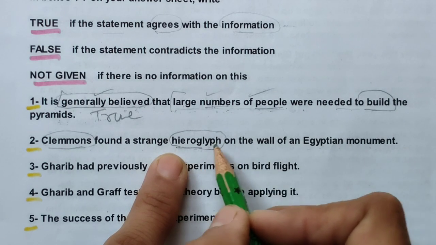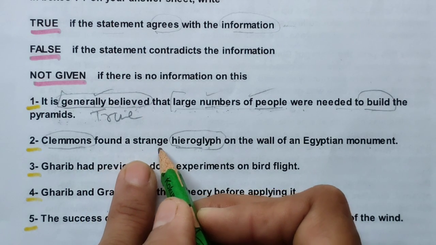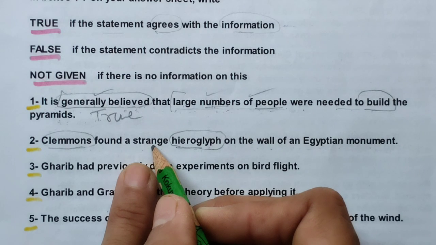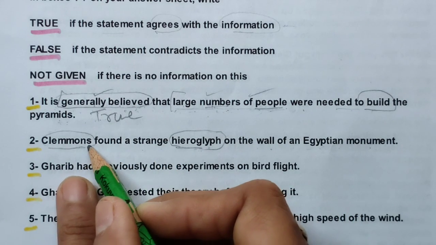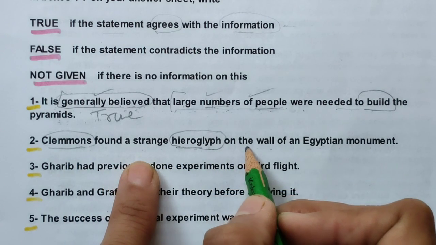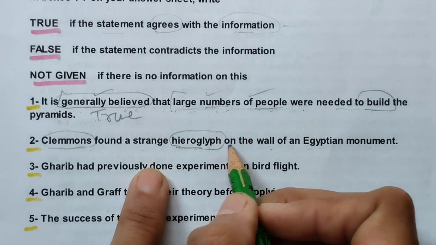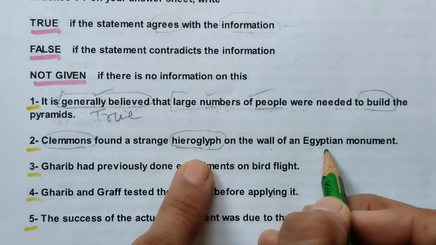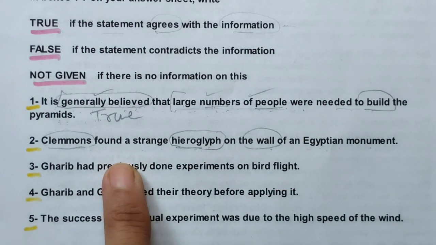If he had found this, then it is true. If he did not find a strange thing on the wall, then it is false. And if the writer is not talking about whatever he had explained, Clemens having found something on the wall of an Egyptian monument, then it is not given.